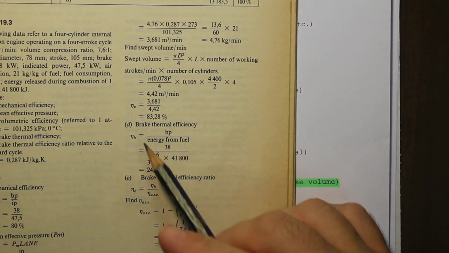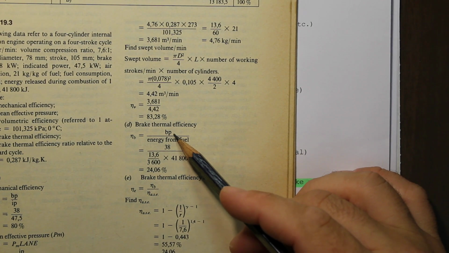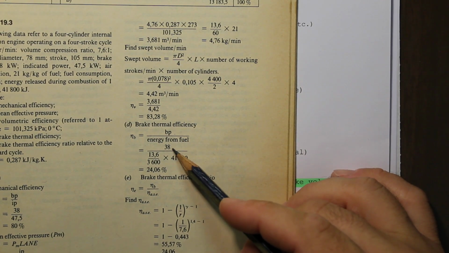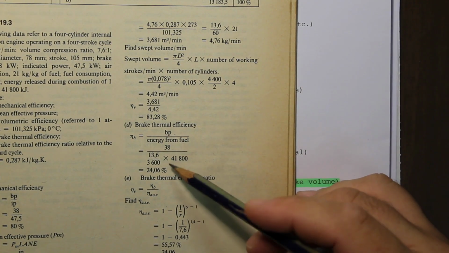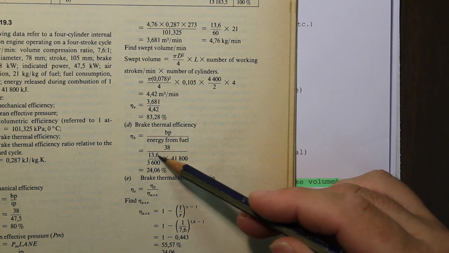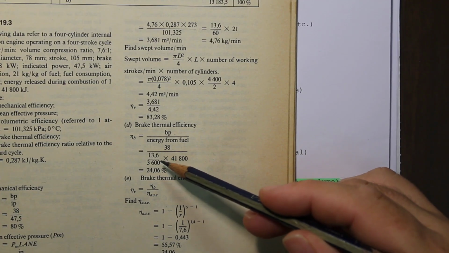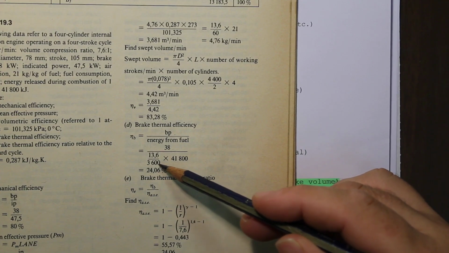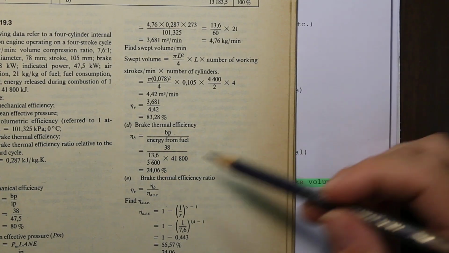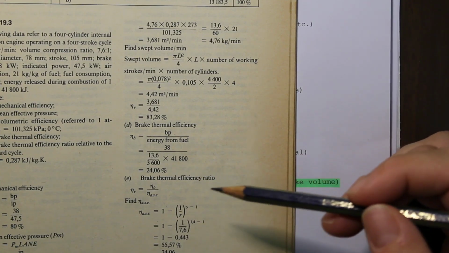Yeah, so here we are, part D, brake thermal efficiency equals the brake power, which was the 38 kilowatts, over the energy from the fuel. So we say 13.6 kilograms that we were burning per hour. We want that in per second. So we're going to be dividing that by 3,600 times by the calorific value. And there we have the brake thermal efficiency.